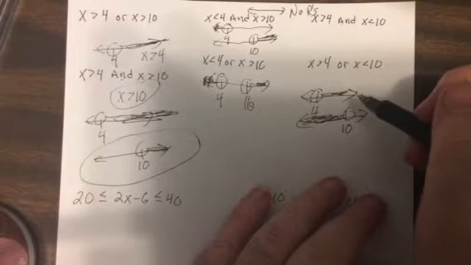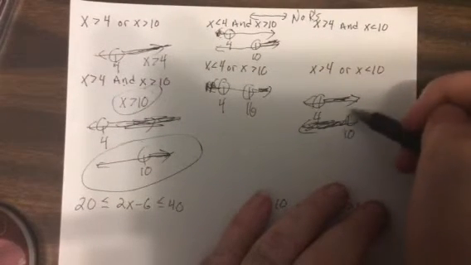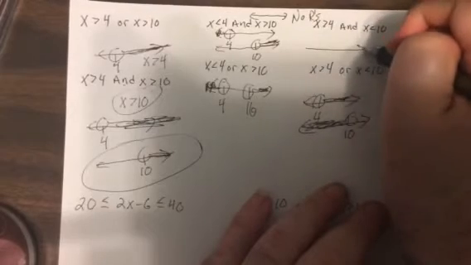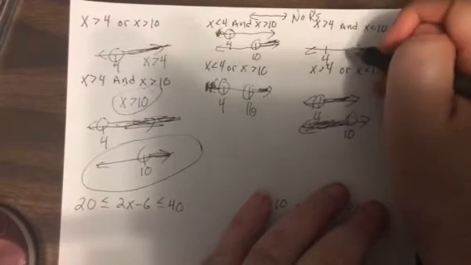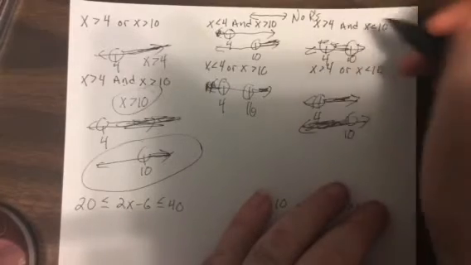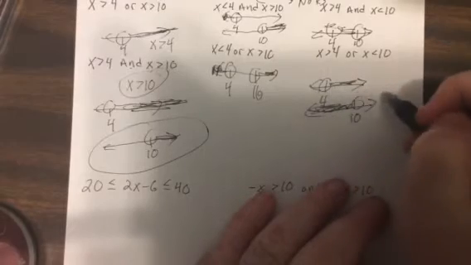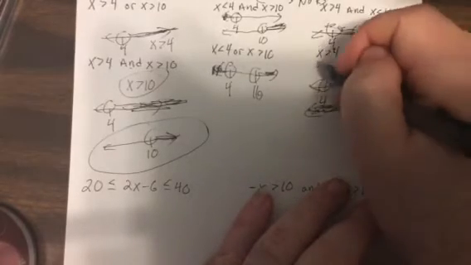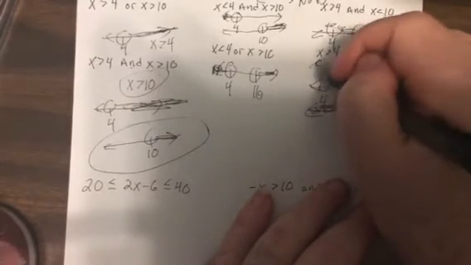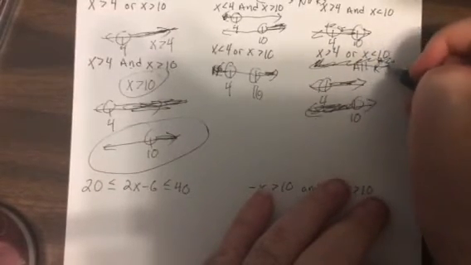So where's their overlap? Well, for the "and," you've got to see it on both, so that would be between the two, 4, 10. For an "or," it's wherever the shading, so notice the shading covers everything, so it'd be all reals. Everything shaded, and then all reals.